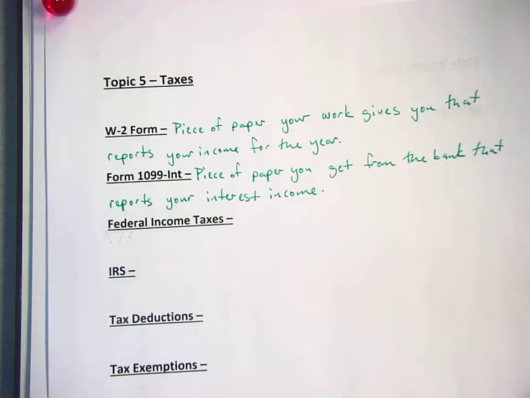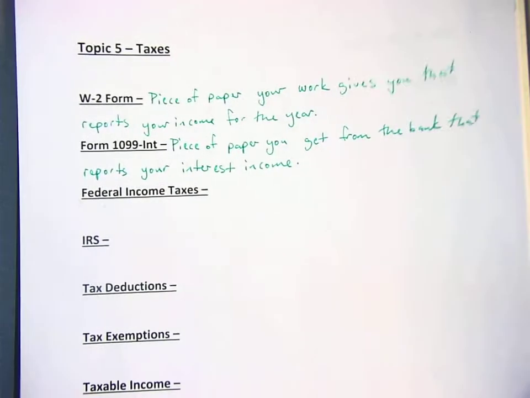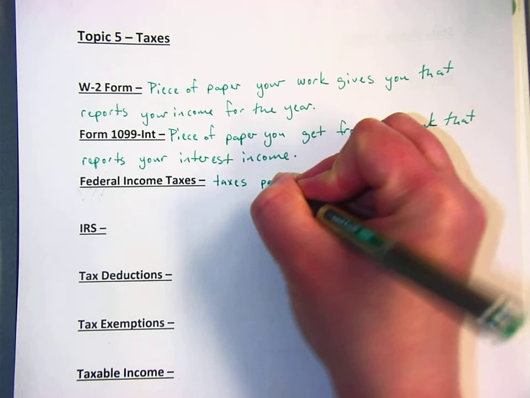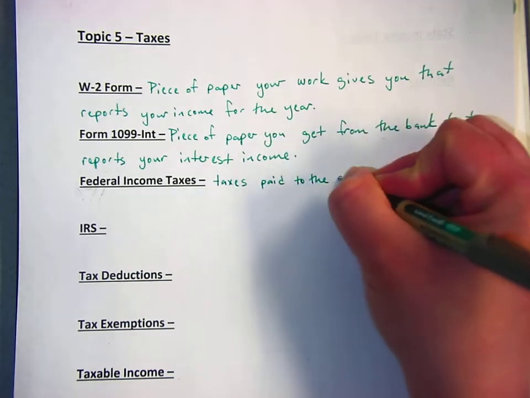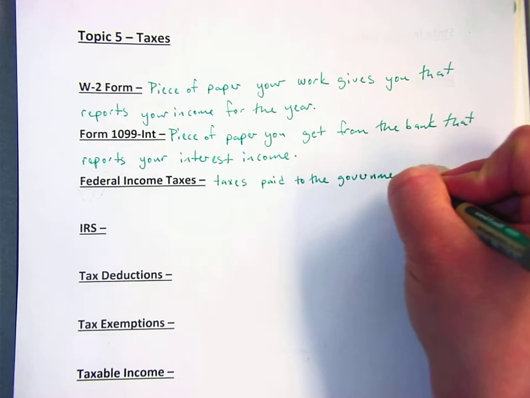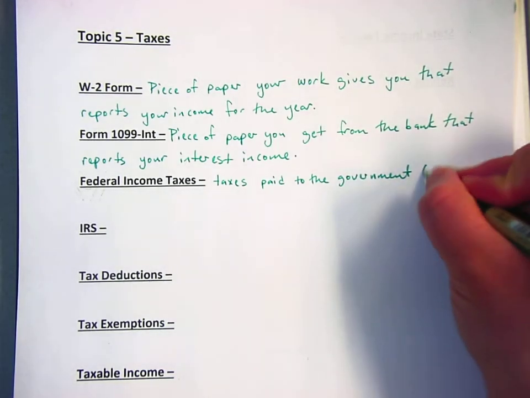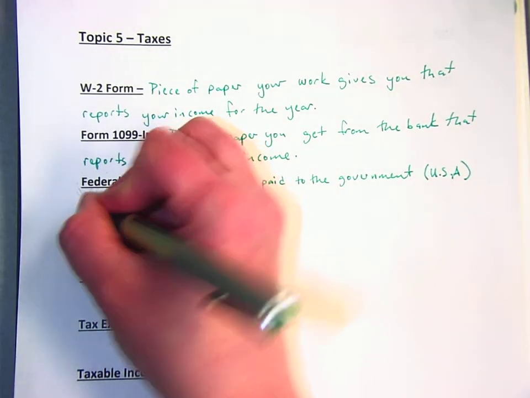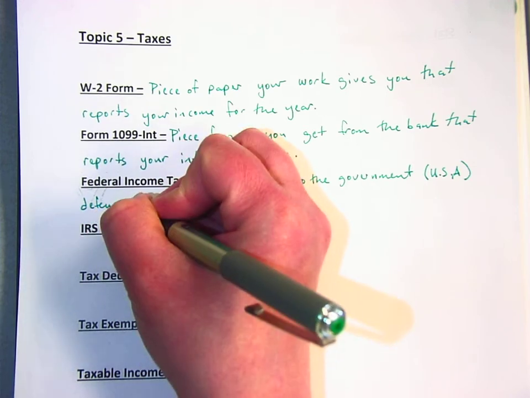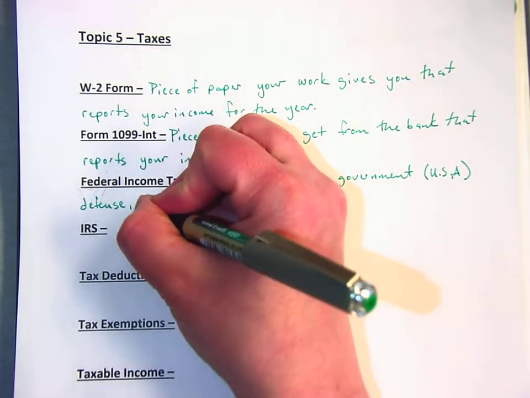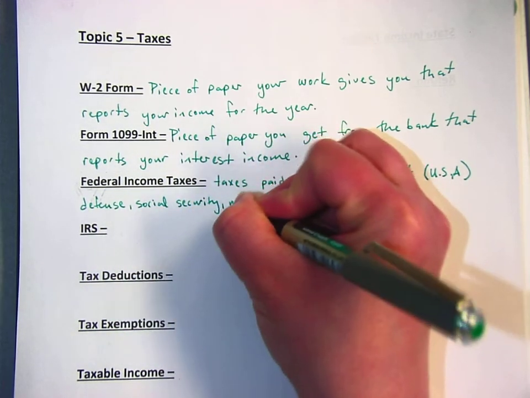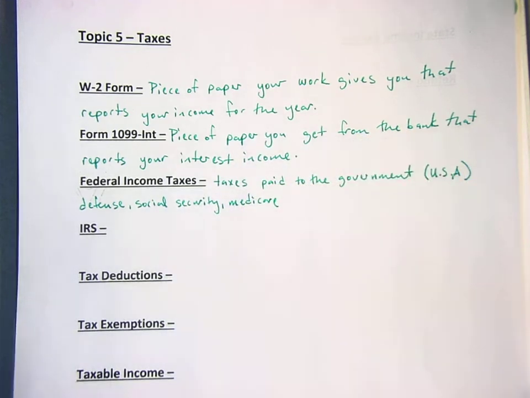Okay, so let's talk about federal income taxes. Federal income taxes are taxes paid to the government. The federal government, this means like all of the United States. This pays for stuff like defense, obviously Social Security, Medicare, but not the local things that you're thinking of.